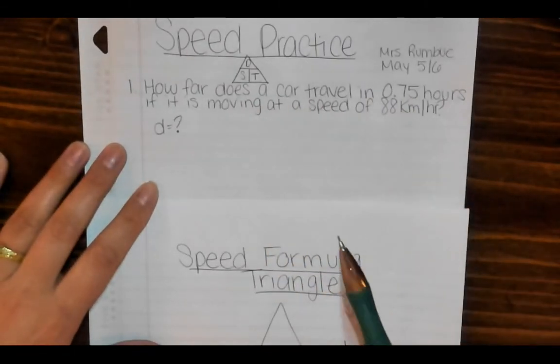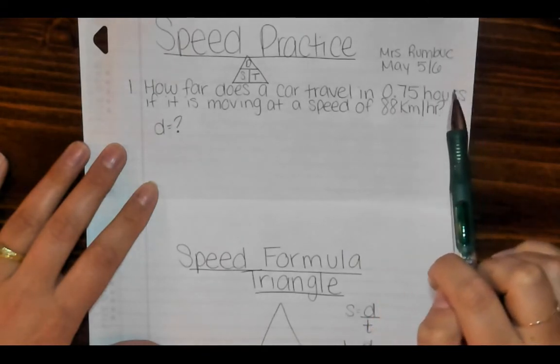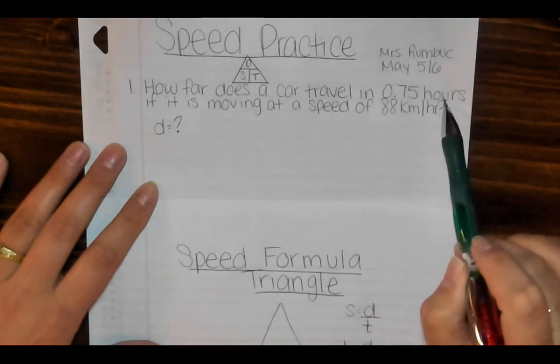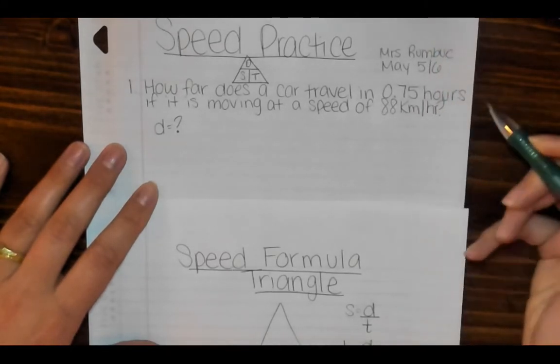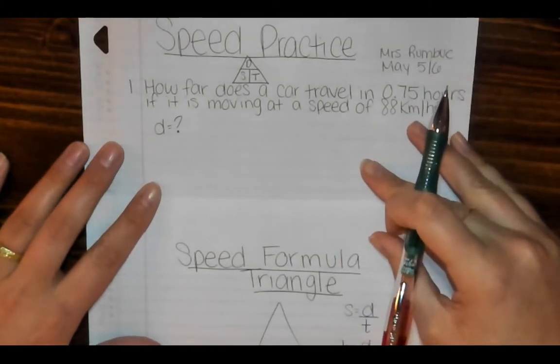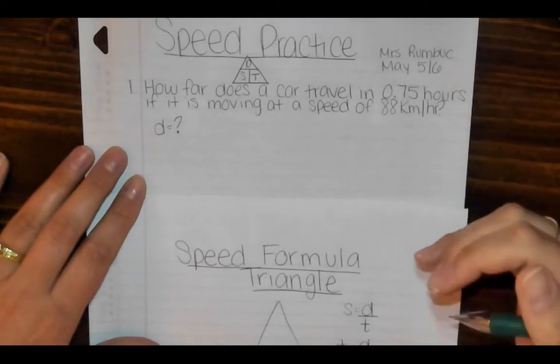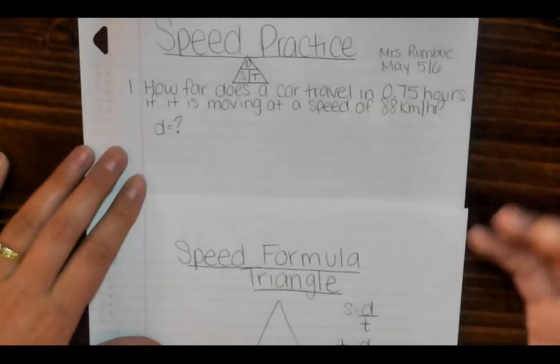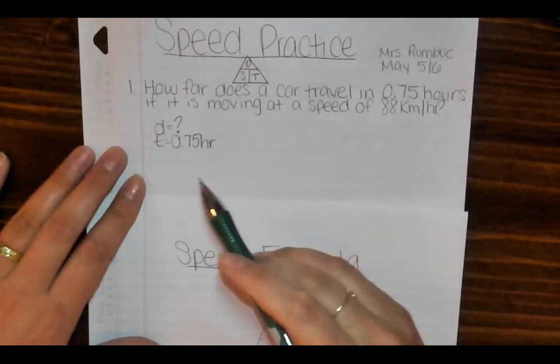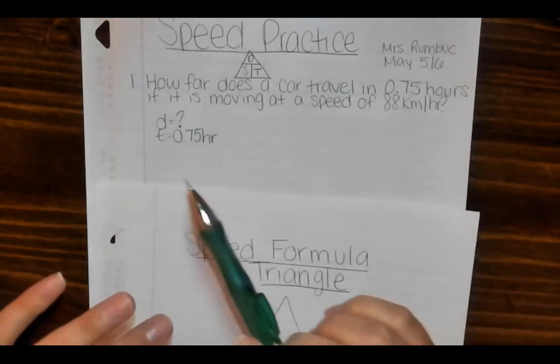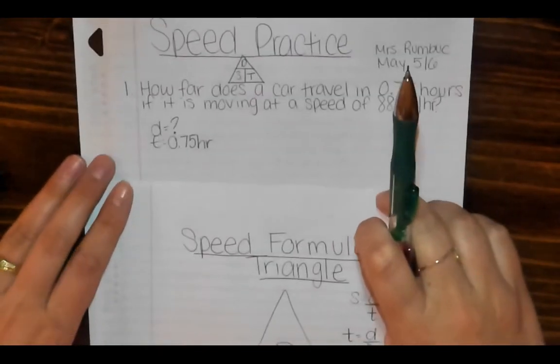Let's look at the next piece. How far does a car travel in 0.75 hours? So there is a piece. Now, based on the unit of hours, we know that 0.75 is representing time because of the unit of hours. With these speed equations, units are going to be super helpful in helping you understand what pieces you are missing and what you already have. So we have time. So our time is 0.75 hours, and you always, always, always want to go ahead and carry that unit over.